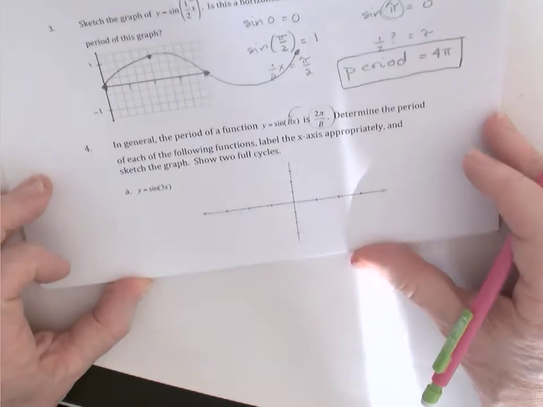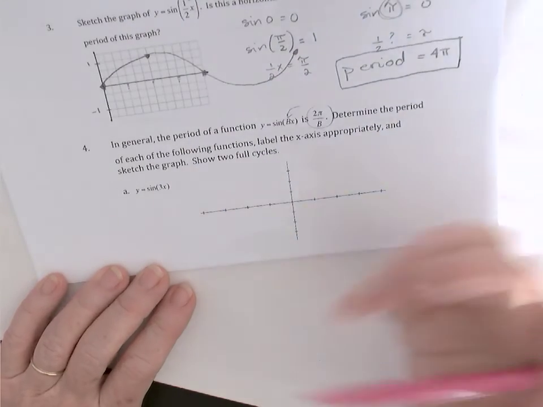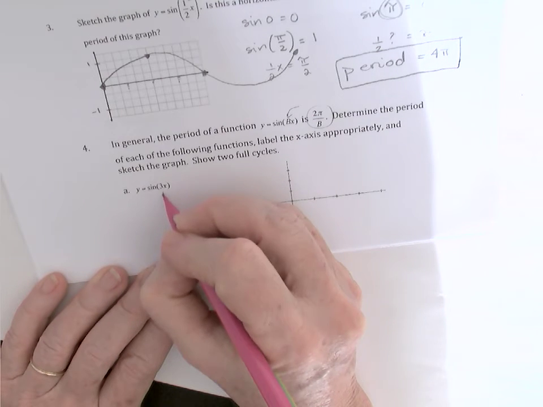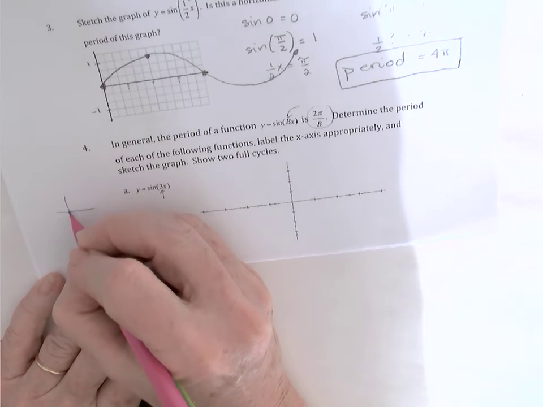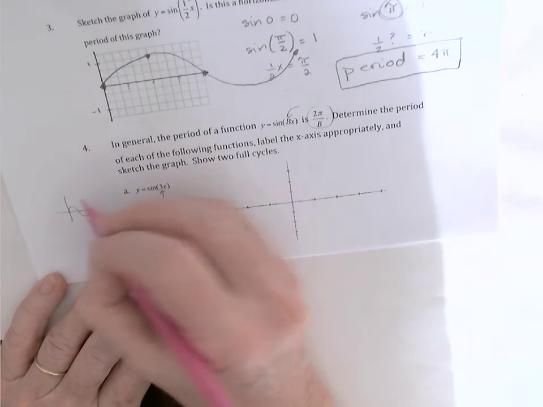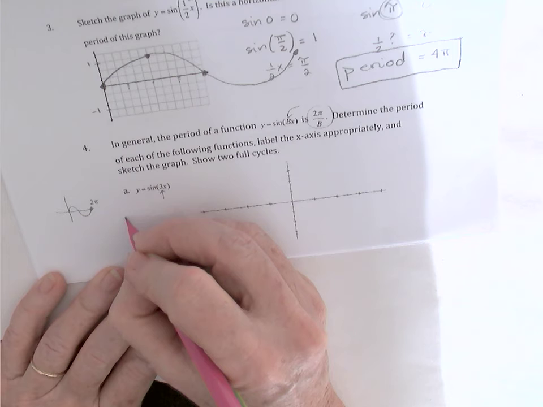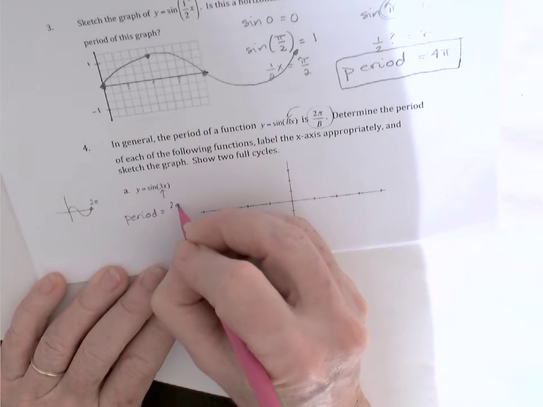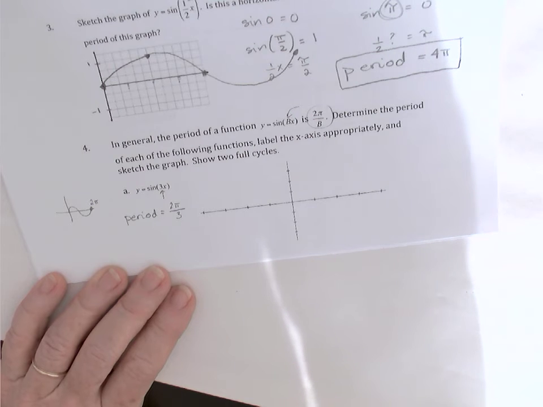So let's do question 4. For part A, I'm not going to spend too much time on this because I know exactly what I need to know. I know that normal sine looks like that, and normal sine has a period of 2 pi. This is going to have a new period, and our period is going to be 2 pi divided by whatever that coefficient of x is. So our period is 2 pi over 3.